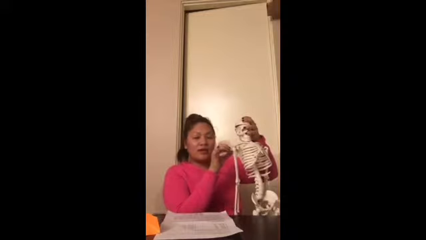Number 2 is the olecranon is distal to the acromion. The olecranon is the elbow right here, and the acromion is just above here by the arm. The acromion is closer to the joint where both of them join together. So that's why the acromion is proximal instead of distal to the olecranon. The olecranon is distal because it's farther away from the joint. That's why the olecranon is distal to the acromion.